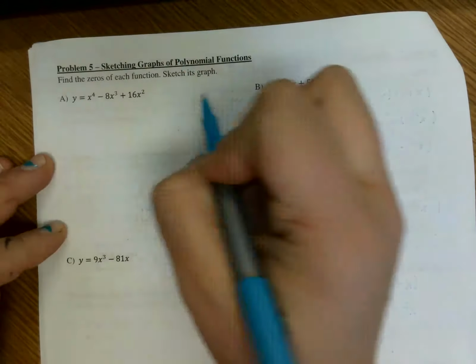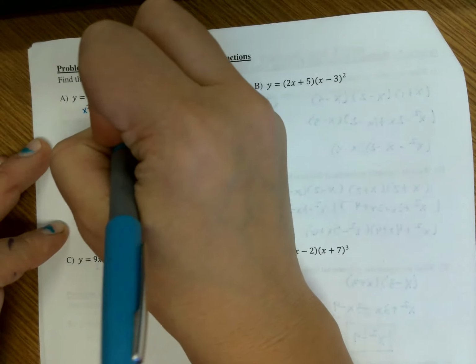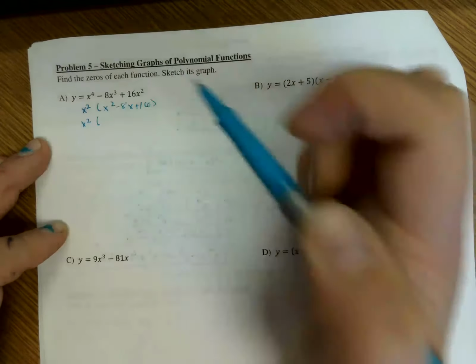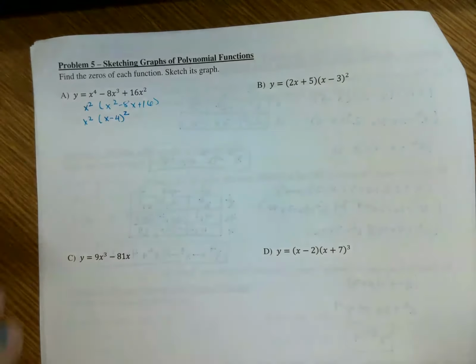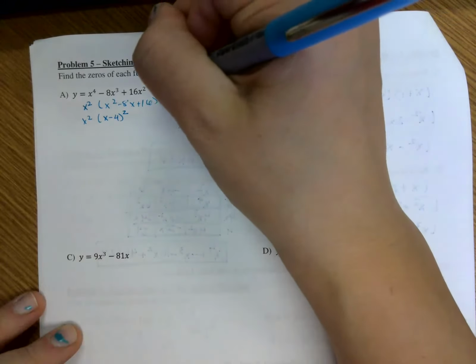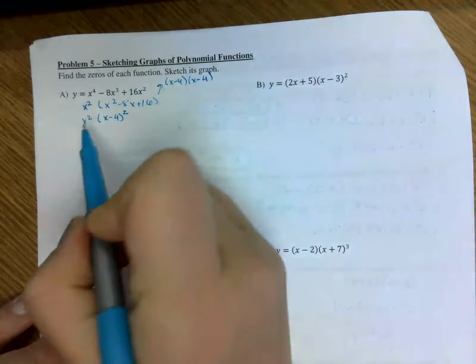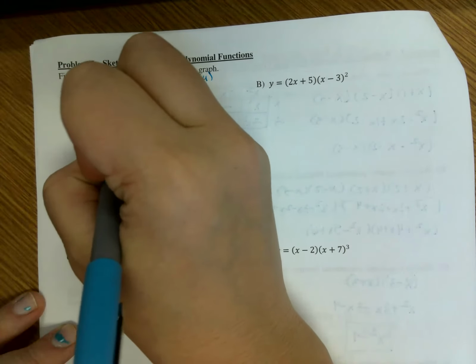So first, if it's not factored, you have to factor it. So I have x squared. This becomes x squared minus 8x plus 16. So this becomes x squared, negative 4, so x minus 4, and that happens twice because x minus 4 times x minus 4 would be this factored. Again, this is x minus 4 times x minus 4. Okay, so now I can find my zeros. So x is going to be equal to 0, and that happens twice.